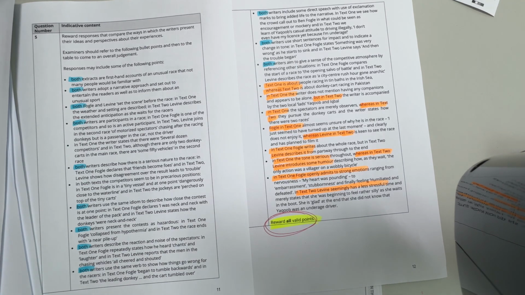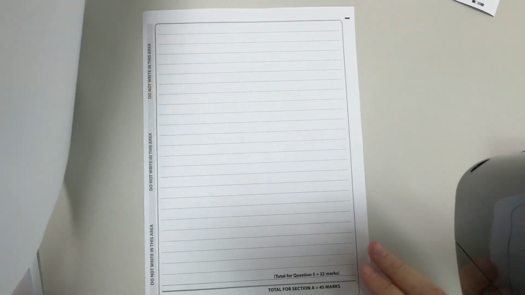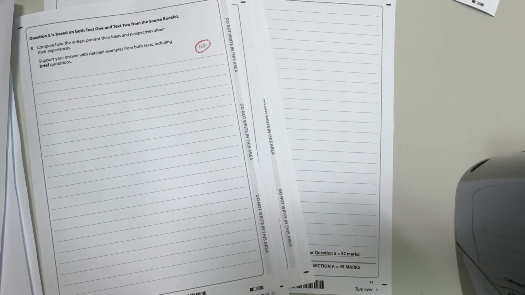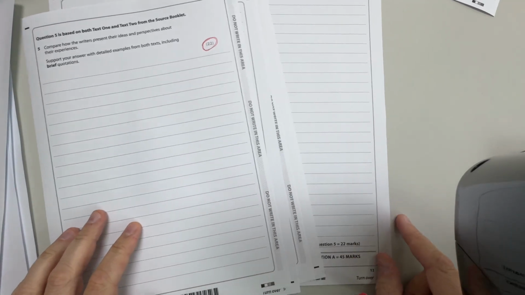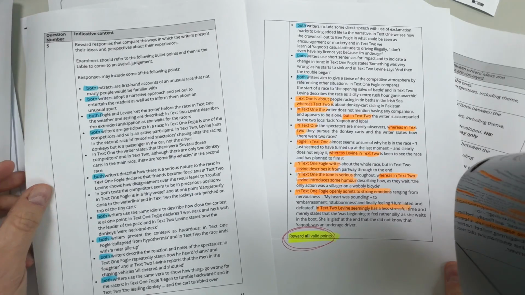But for 22 marks, and again, if you look at how many blank pages they give you, 1, 2, 3, 4, 5, 6 blank pages. Again, try to write as succinctly as possible, but you really do have to find as many similarities and differences as you possibly can.